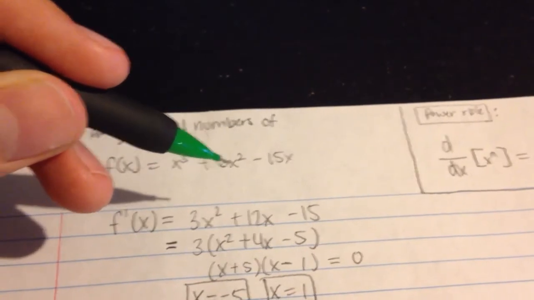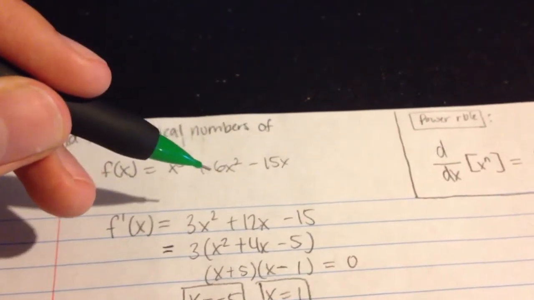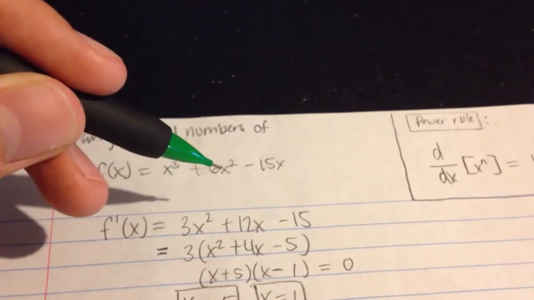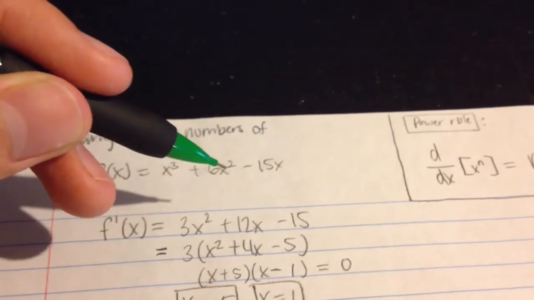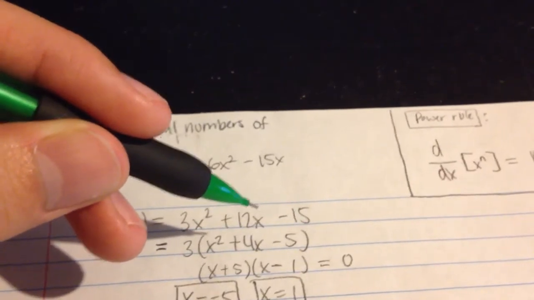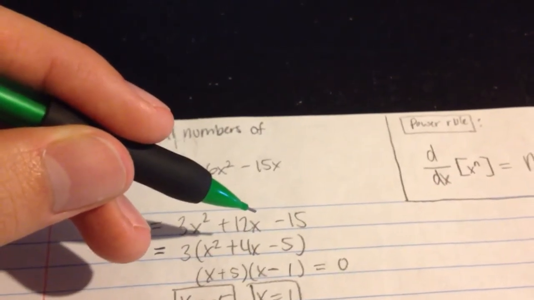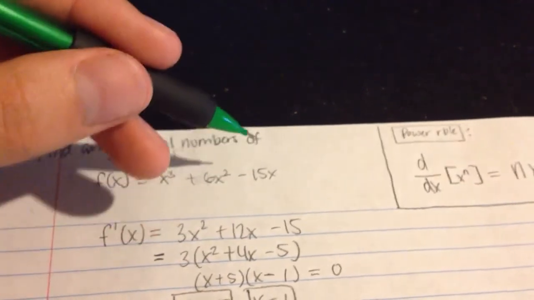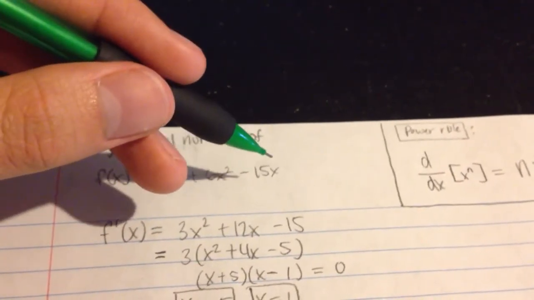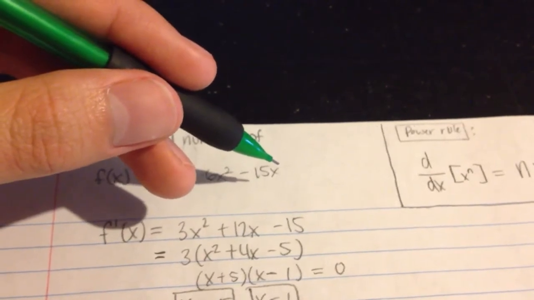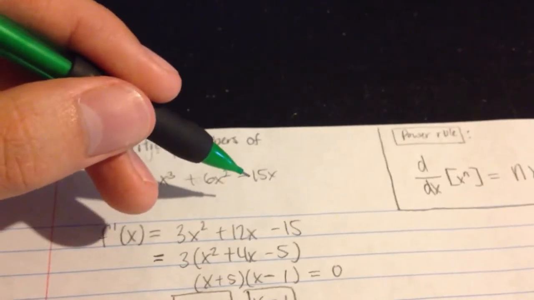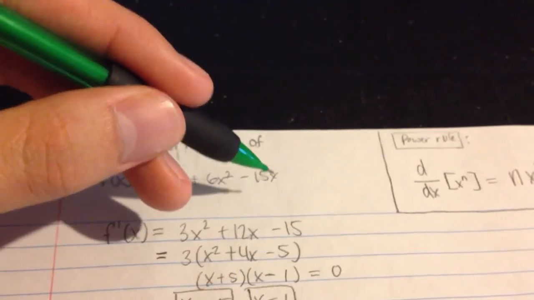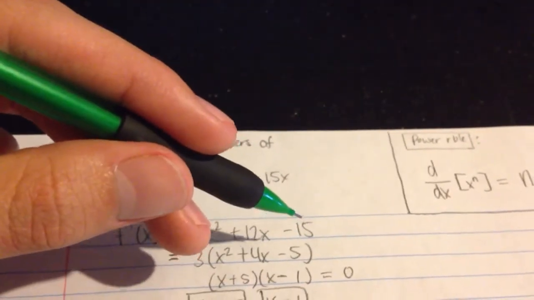A positive 6x^2, that 2 comes down and multiplies by the 6 right here to make 12, and the x was lowered by 1 power from 2 to 1, which isn't written but is just implied and simply understood, I guess, that if there's nothing there, it's the first power. And the negative 15x, which is the first power as it is, you bring that first power down, and it simply becomes 15 with that x being lowered to the 0 power and no longer existing in the first derivative.